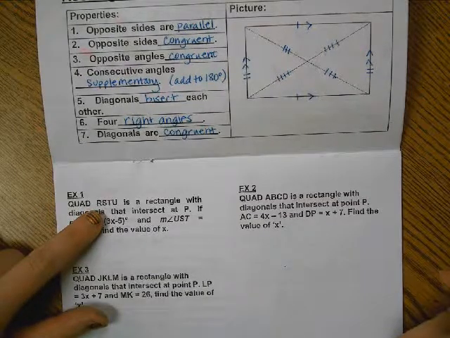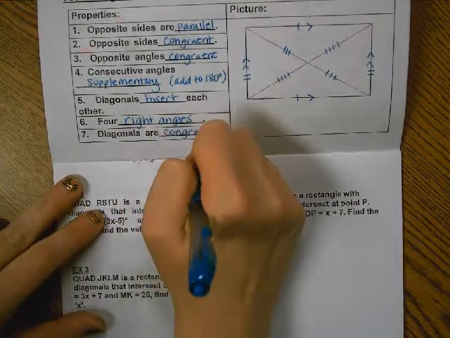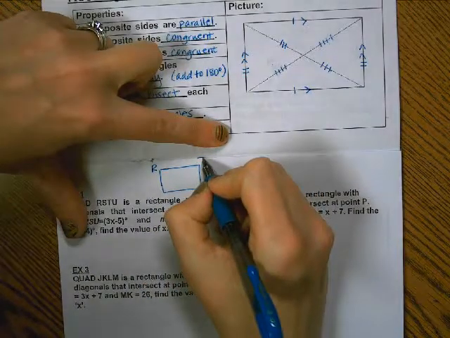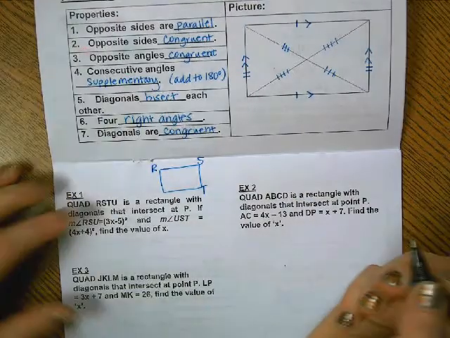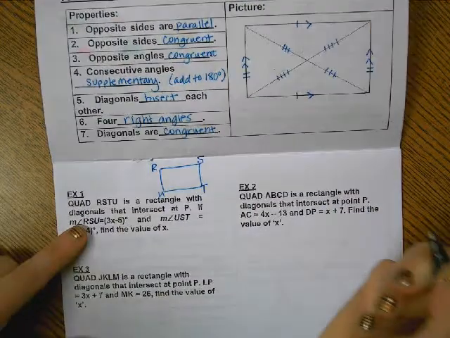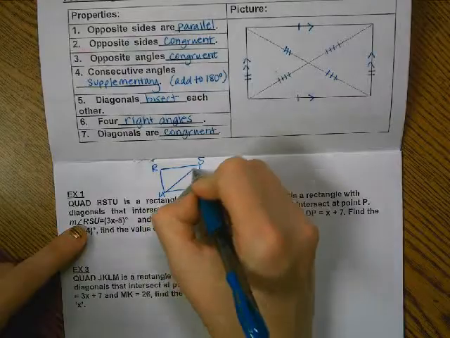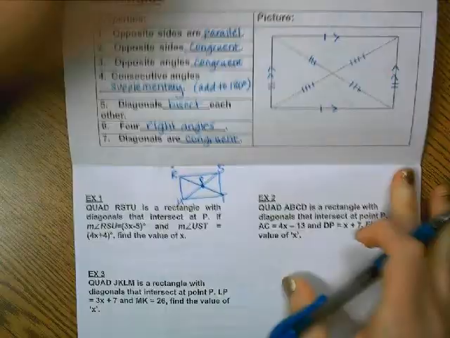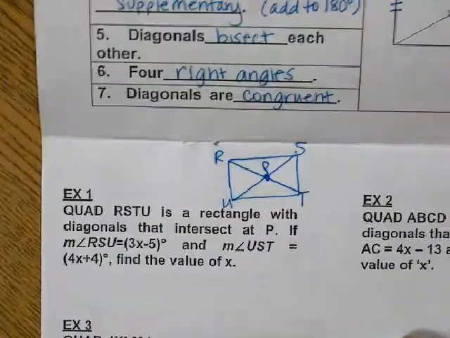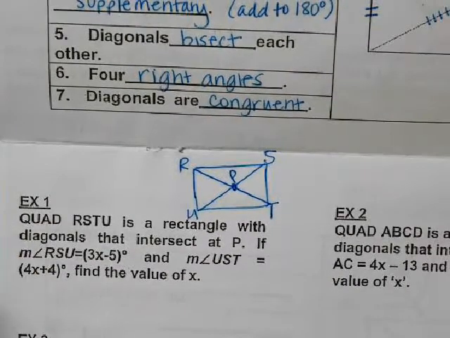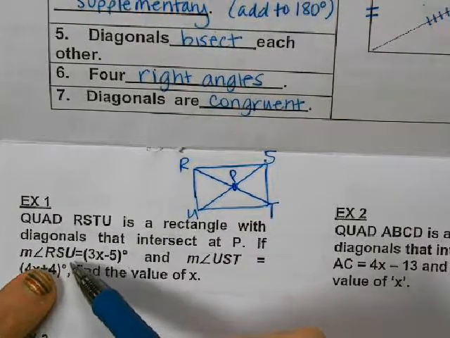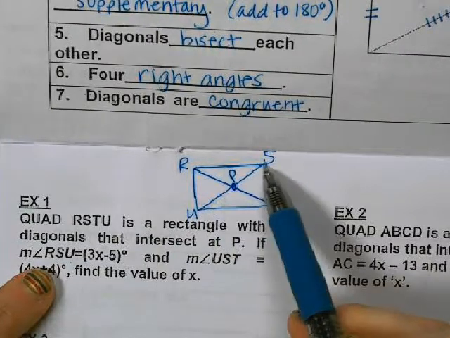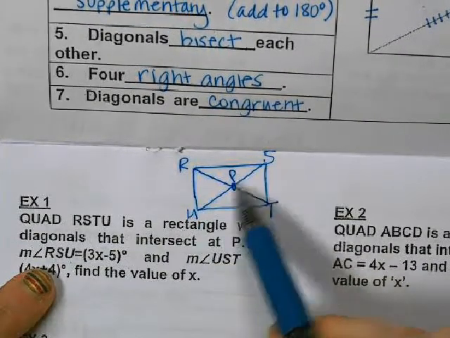It says quadrilateral RSTU is a rectangle. So let's draw our rectangle. And remember, labeled in the clockwise order, R, S, T, and then U, with diagonals that intersect at P. So draw diagonals that intersect at P. It says, if the measure of angle RSU, so we follow our angle along, RSU, so that's this angle right here.